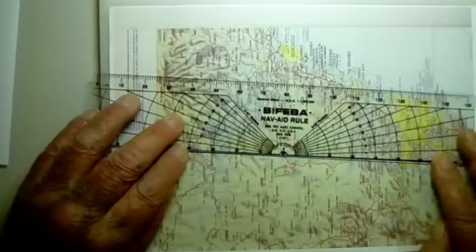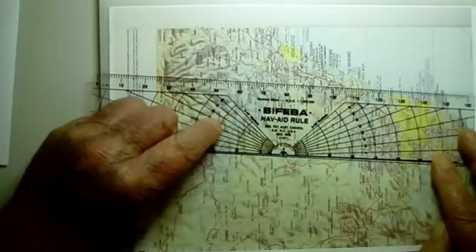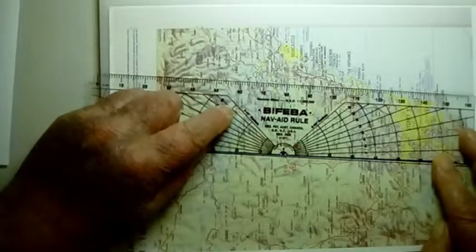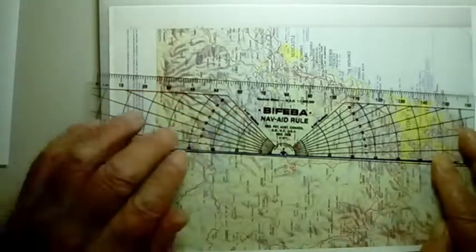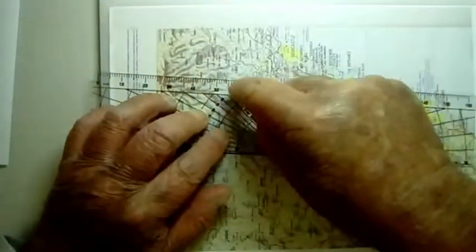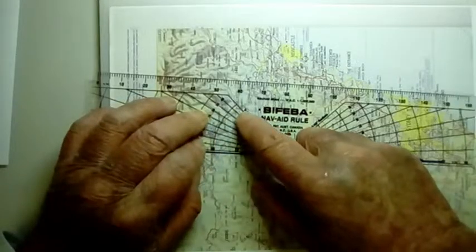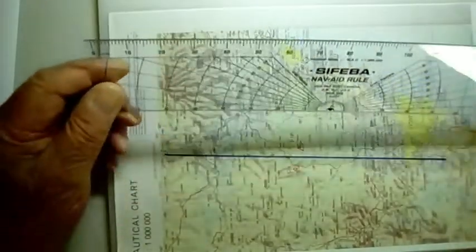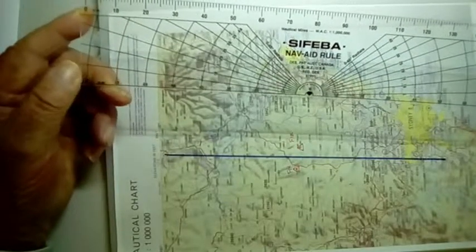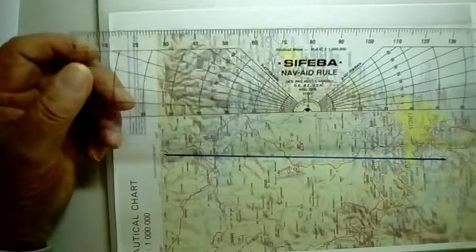That's where you are, and you'll find that Singleton is about 45 degrees right. So you hold your heading 45 degrees right and you'll arrive there in about 28 nautical miles. So that simple plotter takes the complete sweat out of DR navigation.